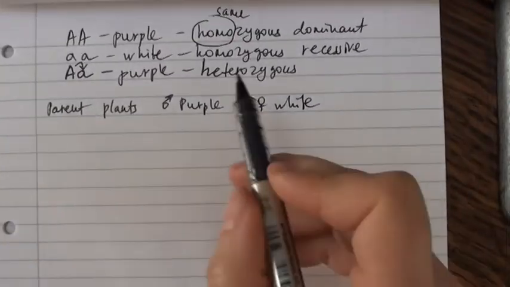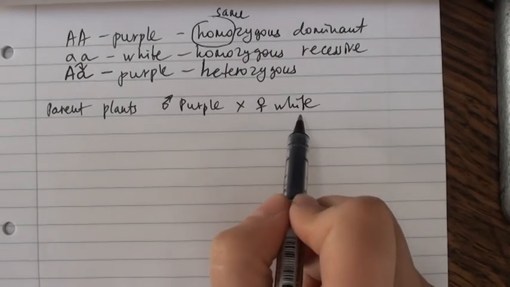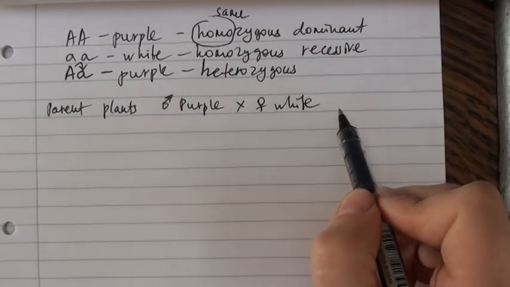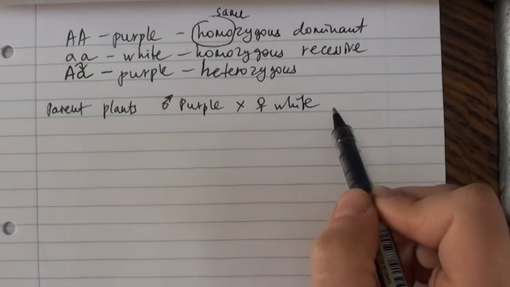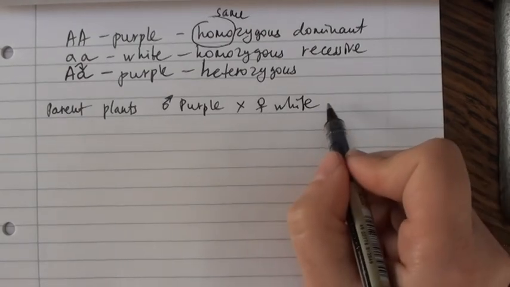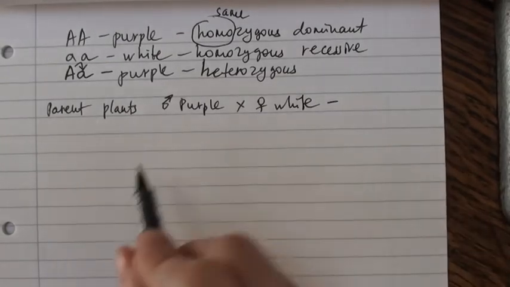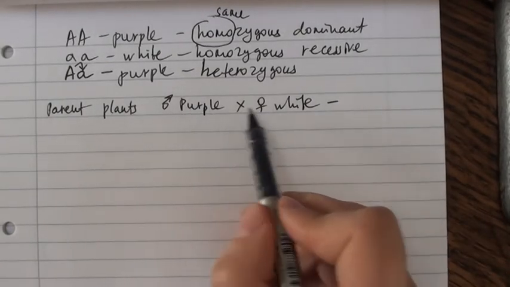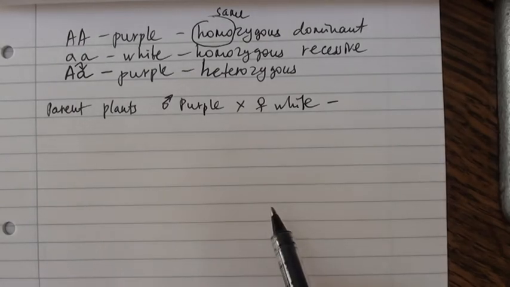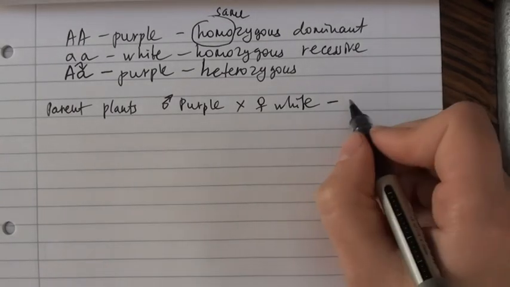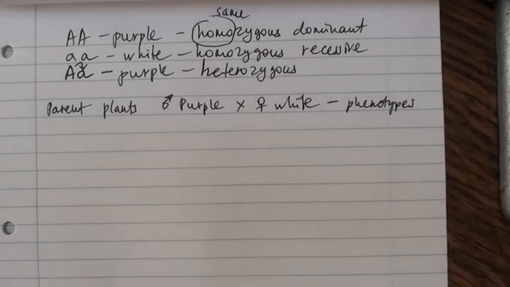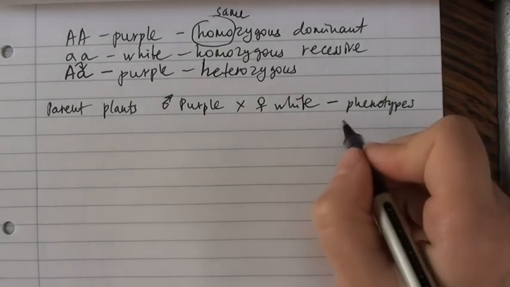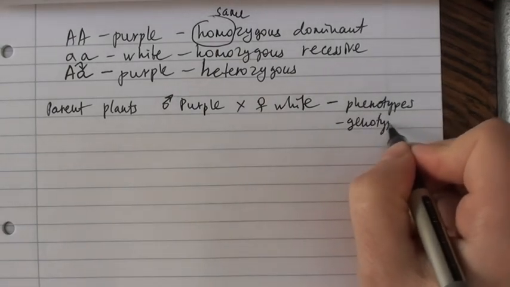Now, let's think together. So that bit of information about purple and white, is this phenotype or is this genotype? So if you can't quite remember, just go back and look at this video again, or if you're writing notes, just go back to your notes. So you should know that is essentially description, right, of what these plants look like, yeah? And so that makes it phenotype. So these are your phenotypes. So next, I need to work out genotypes of these plants.